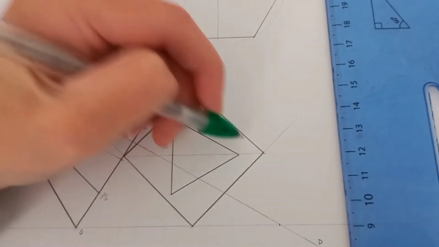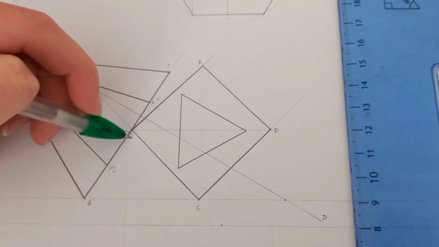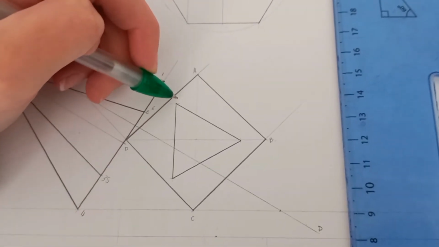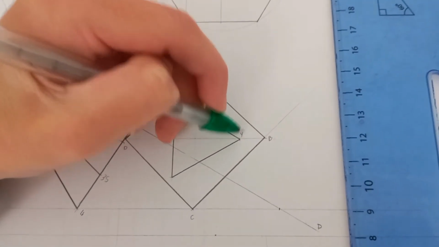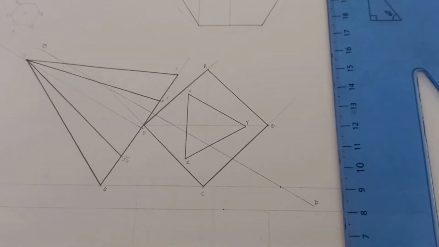And then let's label this as well. So here we'll do the alphabet. So we'll go A, B, C, and D. This is just to help you. You don't have to label if you are comfortable without doing it, but sometimes it does help. So X, Y, Z for the little triangle there.